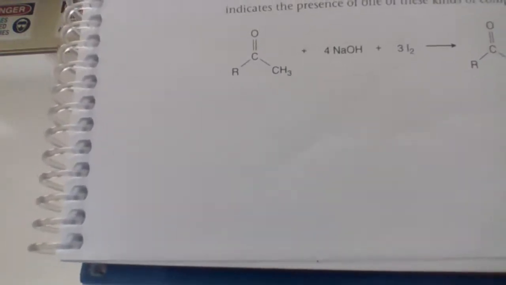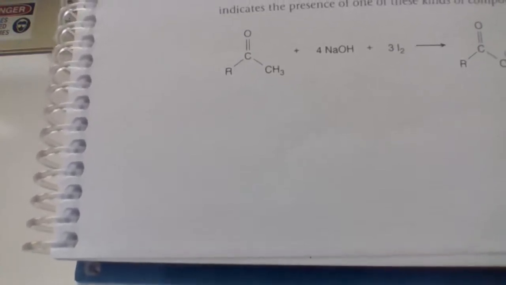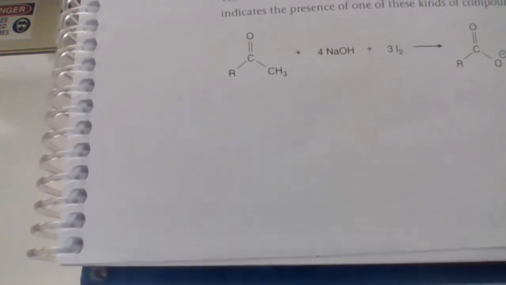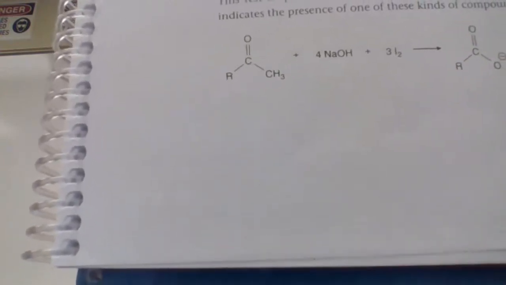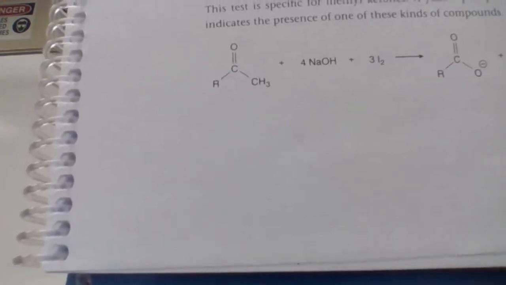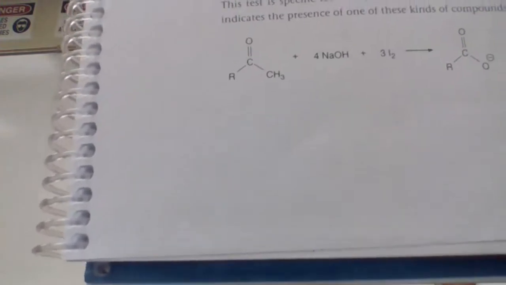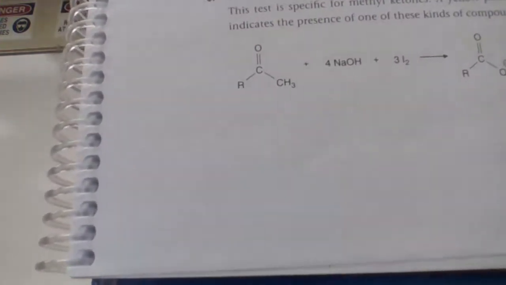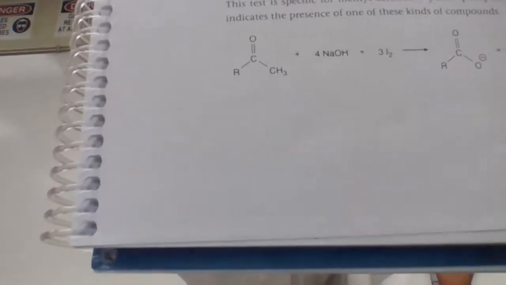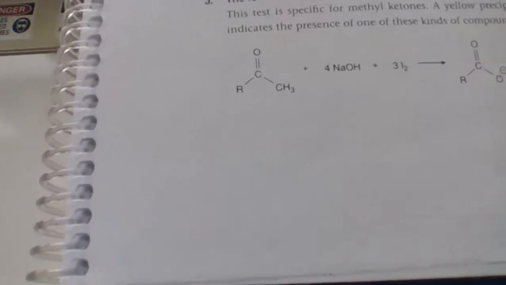as a yellow precipitate. And with the yellow precipitate forming, that means that if your compound was not aldehyde and it was ketone, and now your ketone gives a positive test with iodoform, that means your ketone is a methyl ketone. So if your ketone is proven to be a methyl ketone, you are one step closer to giving a structure formula for your compound.